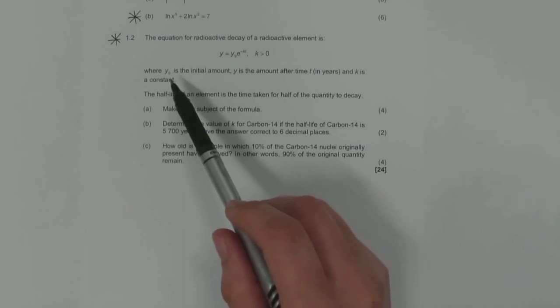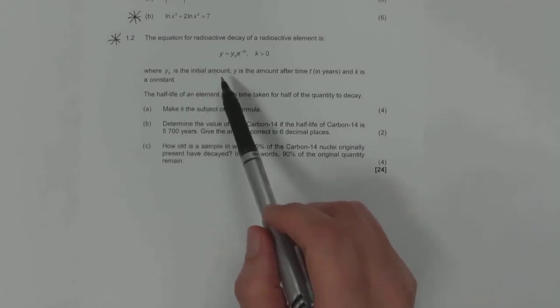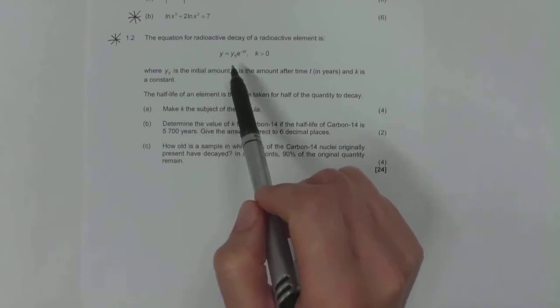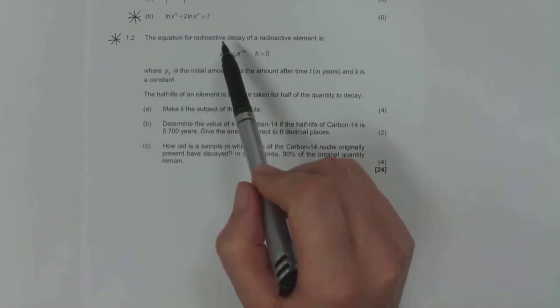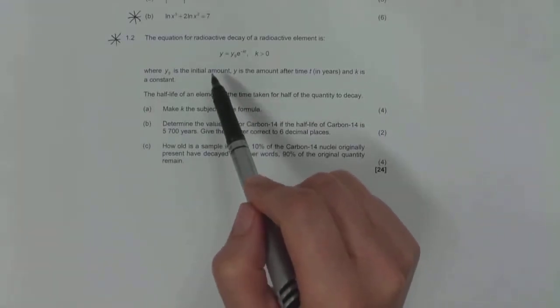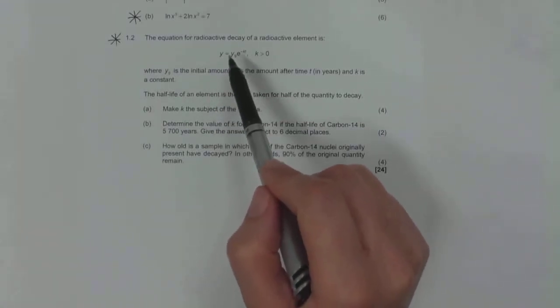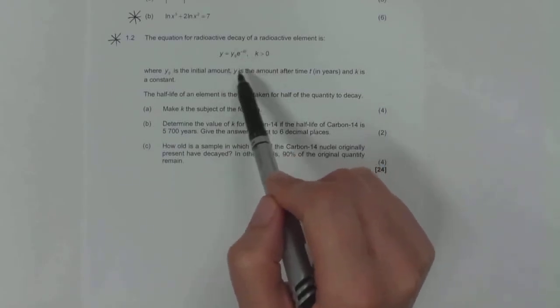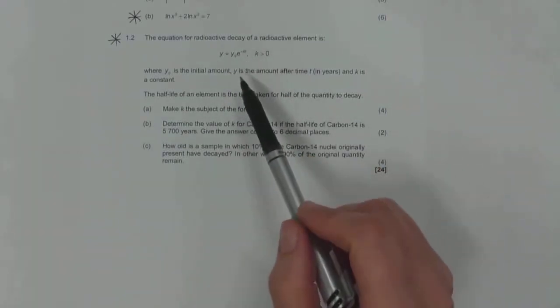They say y0 is the initial amount. In other words, if you're talking about radioactive decay, then you would have to have an initial amount of radioactive material that is going to decay over time. So depending on what that initial amount of radioactive material is, obviously it's going to change what happens with the decay of the radioactive material.